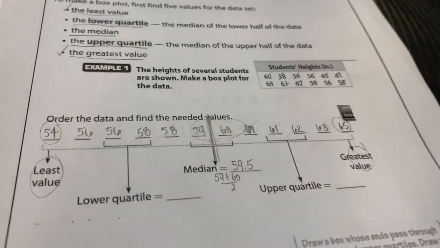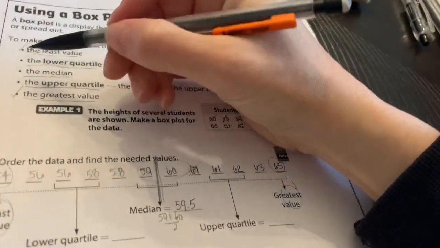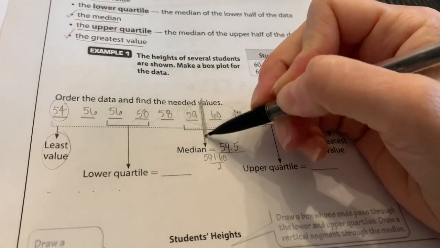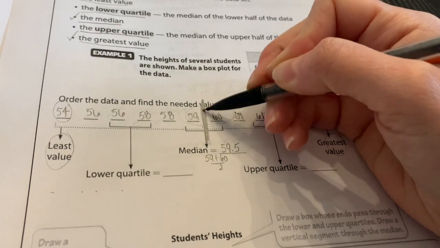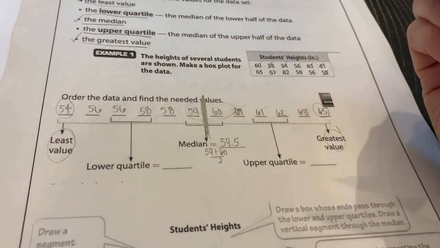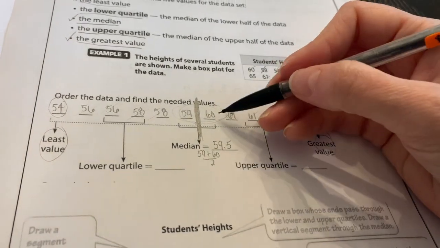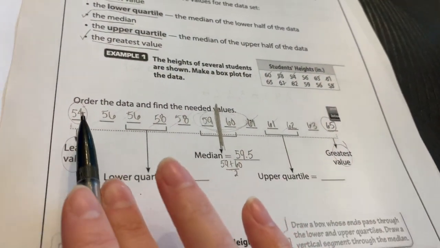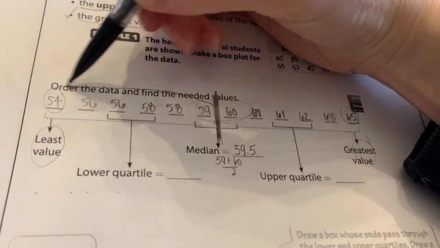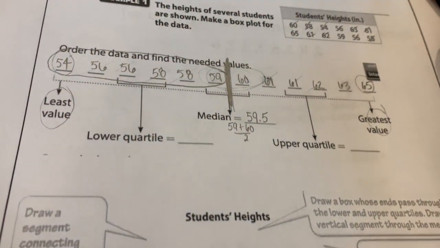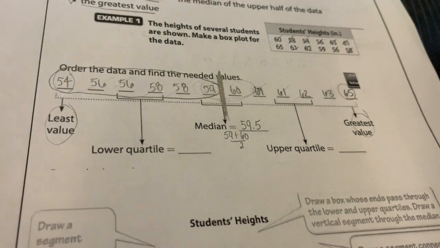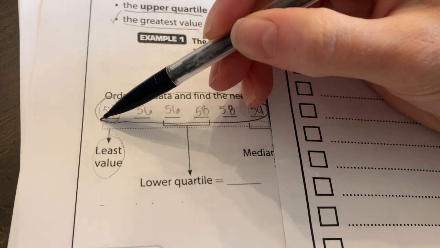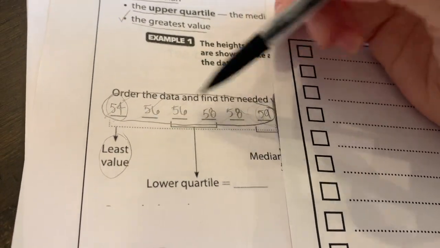Now, this lower and upper quartile business, we have the median. What you do is you split your data in half. When you have an even number, it's actually easier to see where your middle is, because you just go right in between the two numbers. If it's not even, when you split it up, you don't include your median. I'll show you that. So now what we do is we find the median of just this half of the numbers. And this is going to be our lower quartile. So I'm totally ignoring this side. I'm just going to cover this up for a second to help you see that. So it's going to be an even number again.